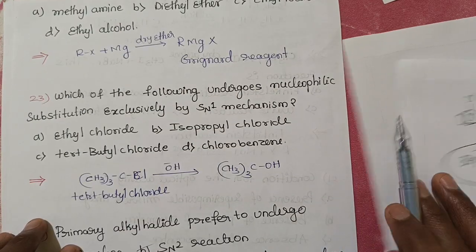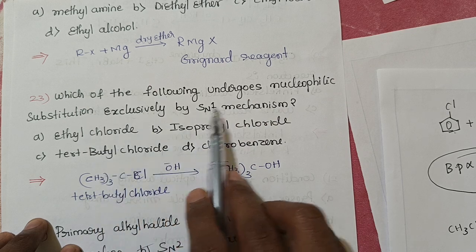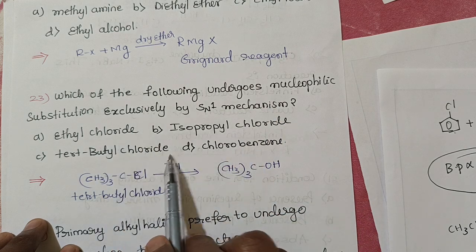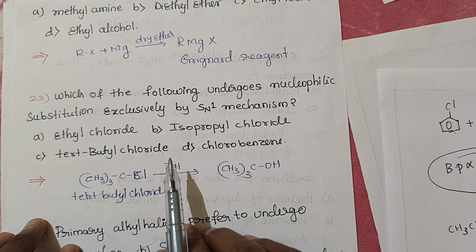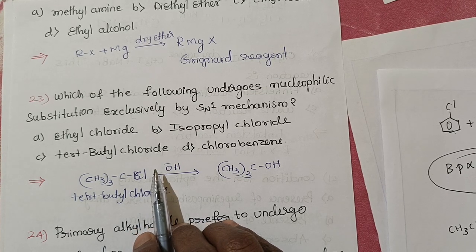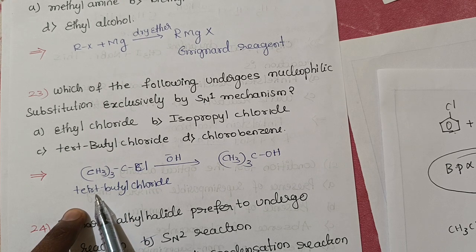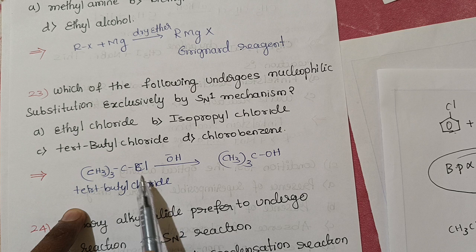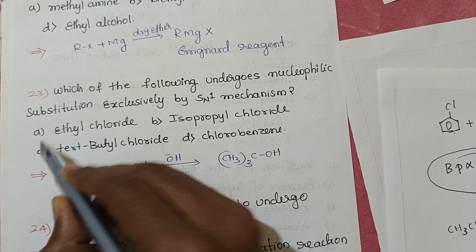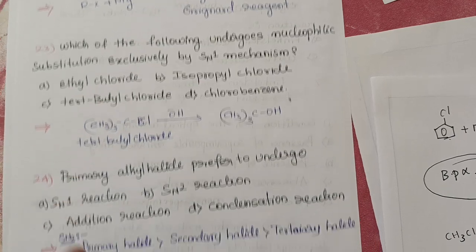The next question: which of the following undergoes nucleophilic substitution reaction exclusively by SN1 mechanism? They have given ethyl chloride, isopropyl chloride, tertiary butyl chloride, and chlorobenzene. Here the SN1 mechanism follows two steps, you know. What is formed in it? On the reactant side, tertiary butyl bromide is converted into tertiary butyl alcohol. So therefore this is the correct option. For SN1, tertiary is more reactive than secondary, than primary. You should remember that.